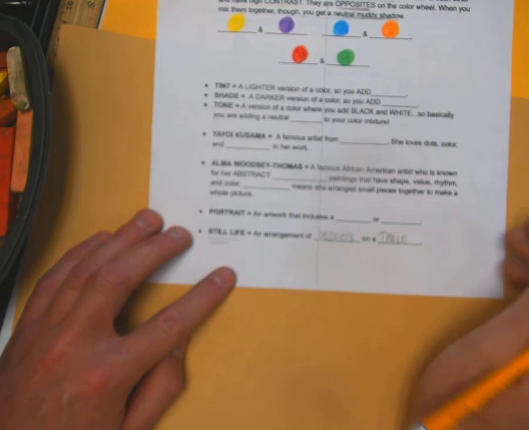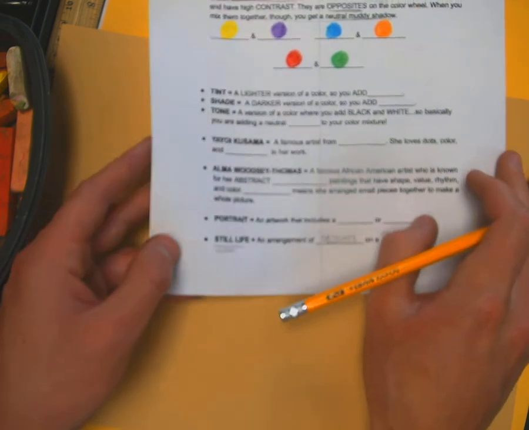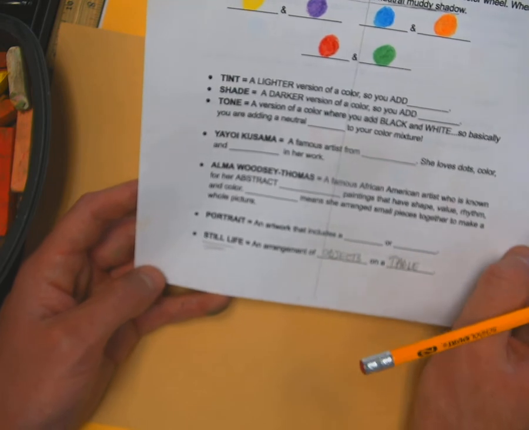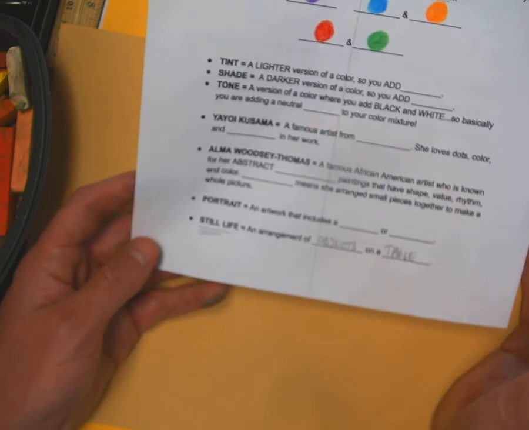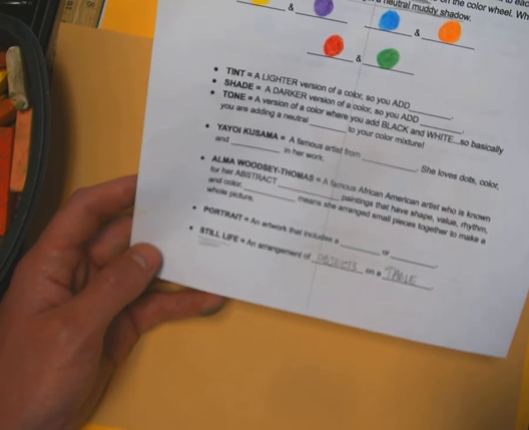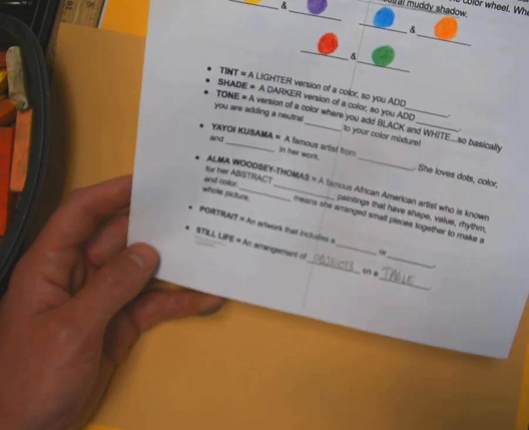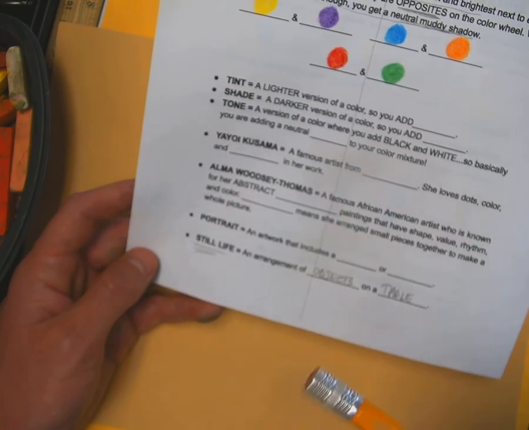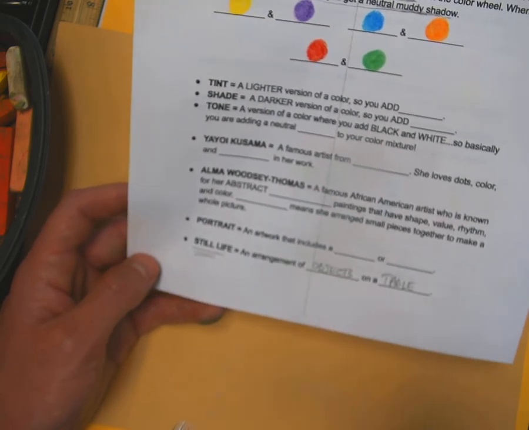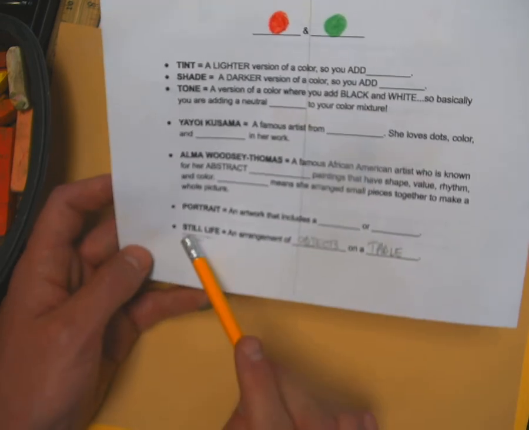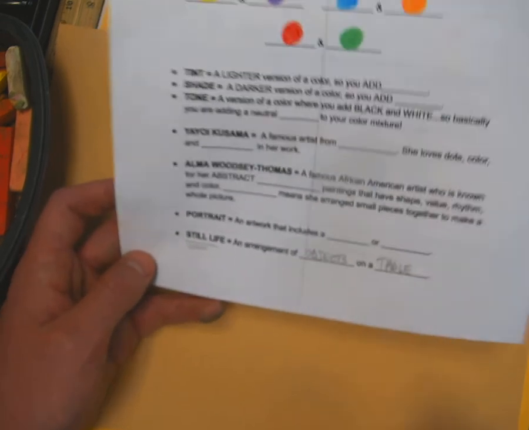So I have set up in the classroom a harvest still life, and harvest refers to the season of fall, which we are in, and I just love fall. So I have arranged different things like pumpkins and footballs and sunflowers and all sorts of other cool things, and in the slideshow that I attach you'll be able to see some images of fall objects and the still lives that I have put together. But again, a still life, an arrangement of objects on a table.